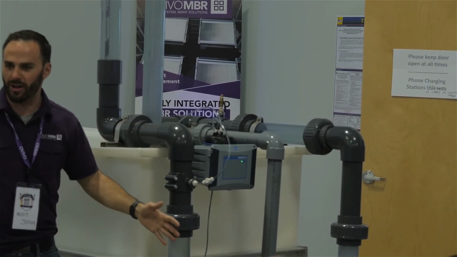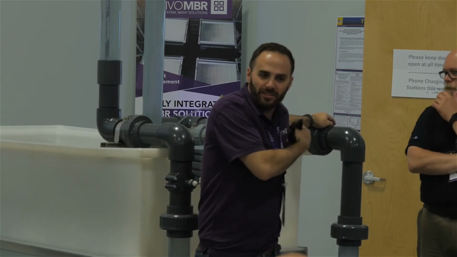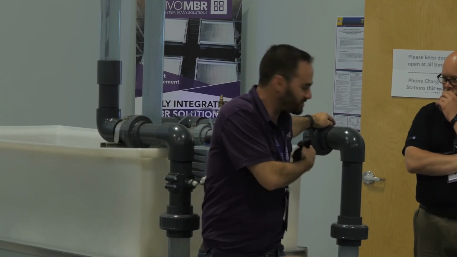We pinched the little O-ring inside of this connection, or we didn't tighten up a flange somewhere. That's what's going on here. We're just introducing air. So again, this is an actual operating plant.